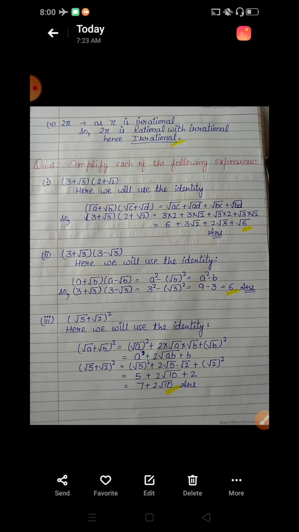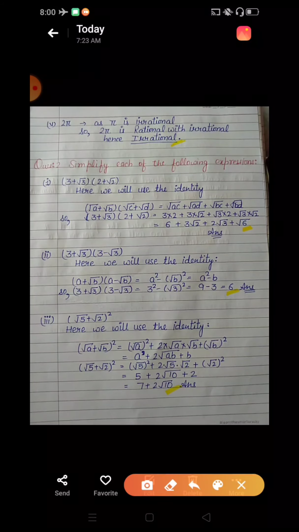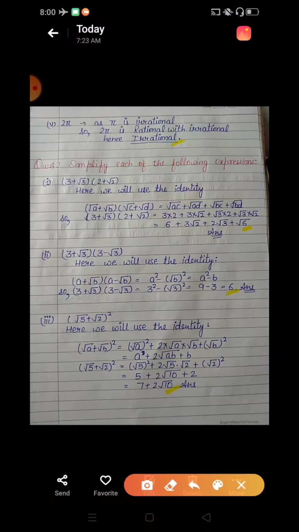Second question, you have to simplify the given expression using the identities. So the first one is (3 plus root 3)(2 plus root 2). This is (a plus b)(c plus d). So we will use the formula (root a plus root b)(root c plus root d). Distributive law we will apply.